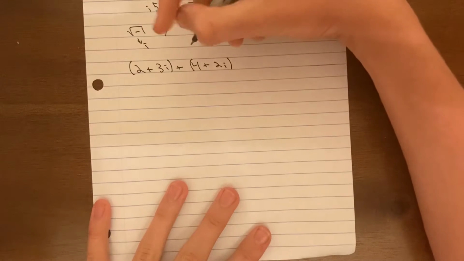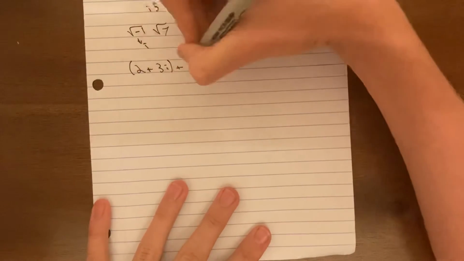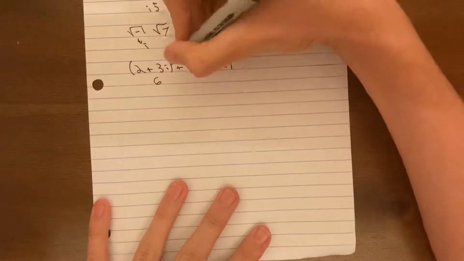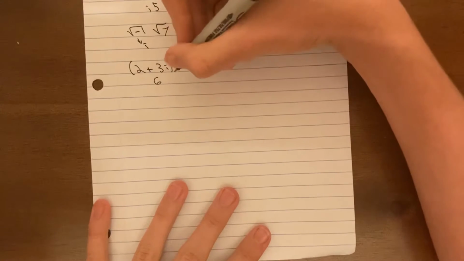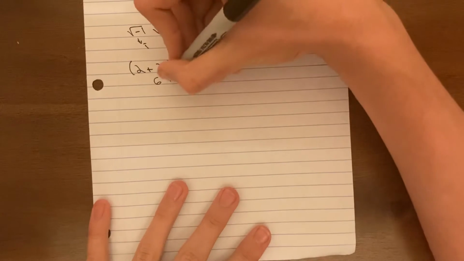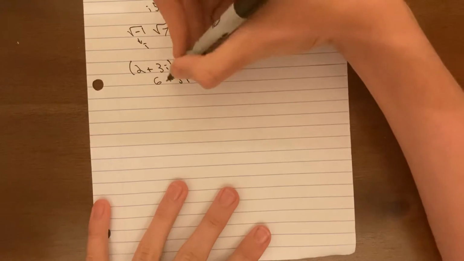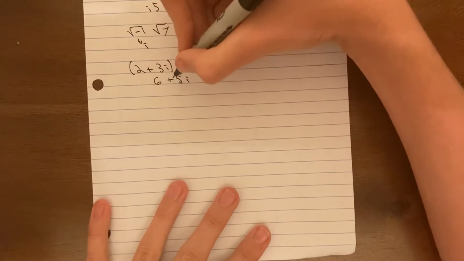Now we just add the common terms. So 2 plus 4 is 6, and 3i plus 2i equals 5i. This is your final answer, 6 plus 5i.